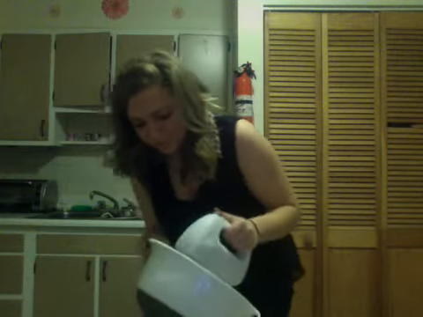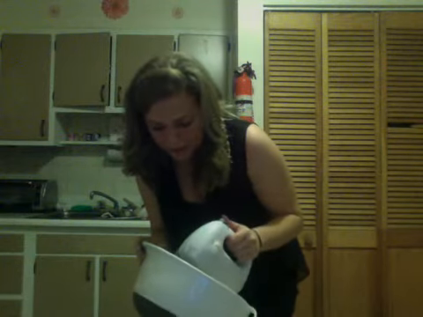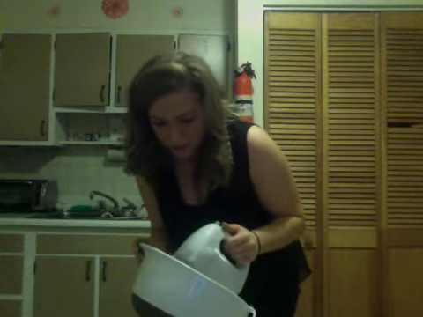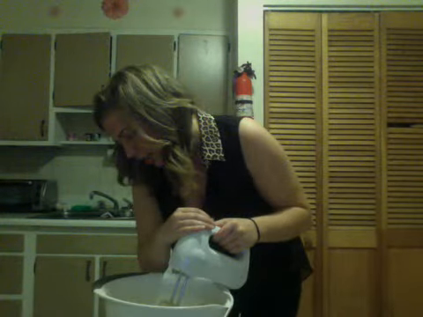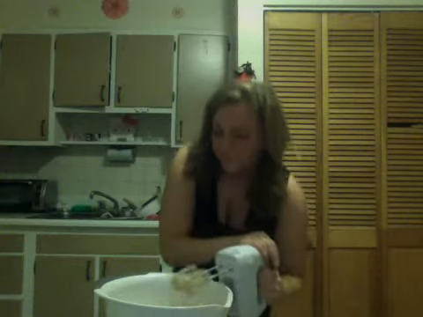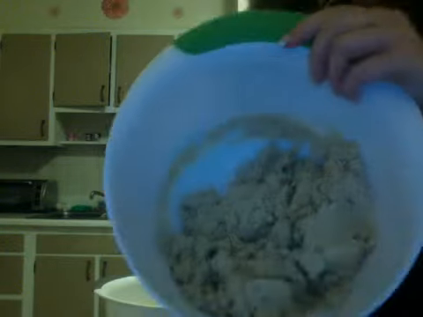So now, we're just going to make sure all the dough is off of this. Go a little higher, get all the dough off. There you go. Okay. So, now, I went ahead and made another one just to make sure you can really get a good look at what a cookie dough is going to look like.